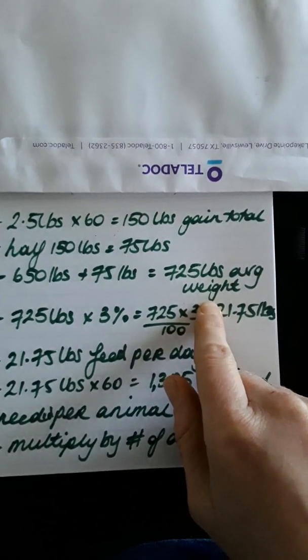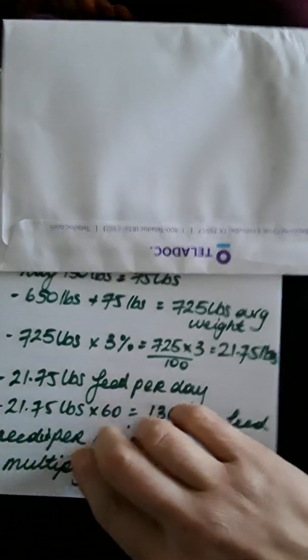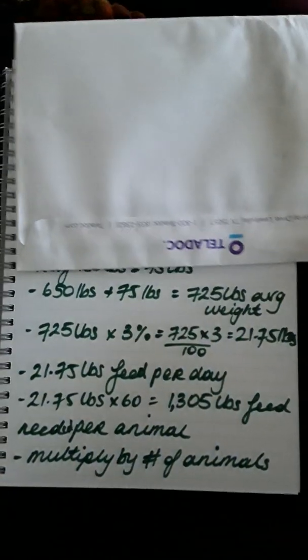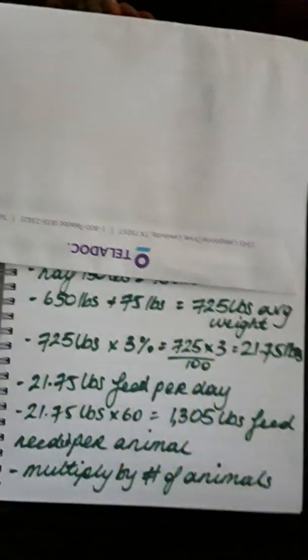So again, you use the average so that you overestimate on the front end and underestimate on the back end, but that gives you just one single number to work with, and it will actually give you the same as calculating 3% of day 1 plus 3% of day 2.